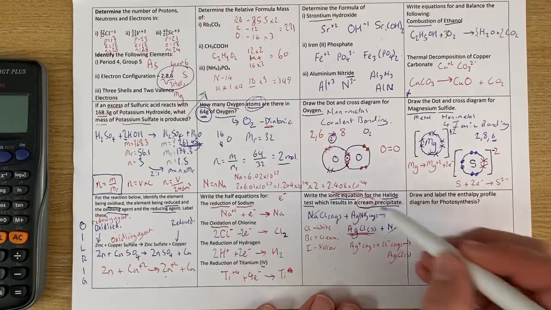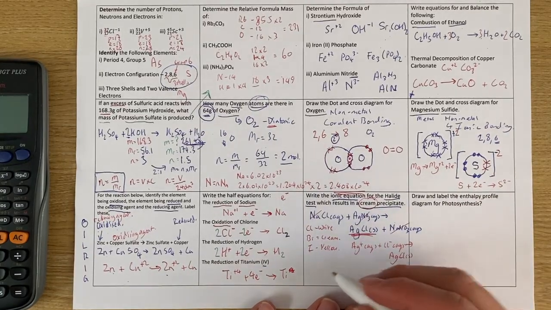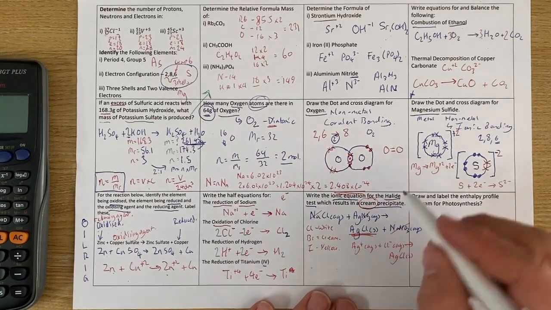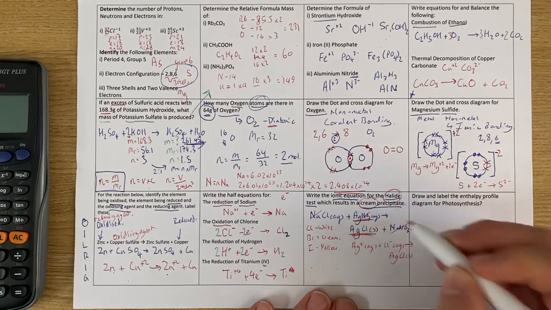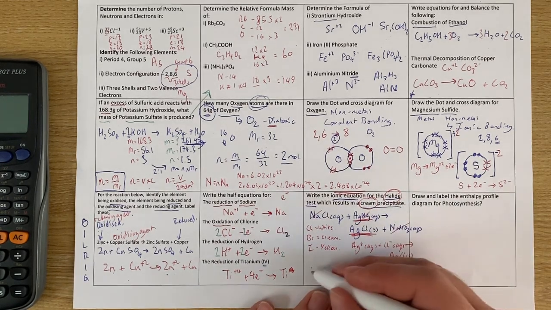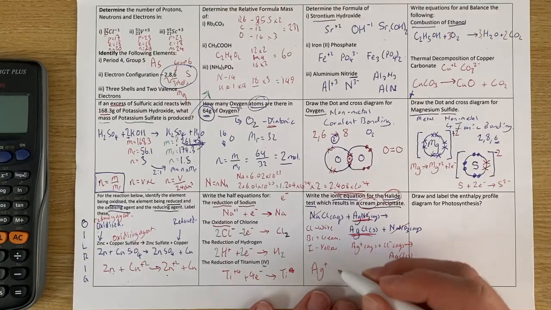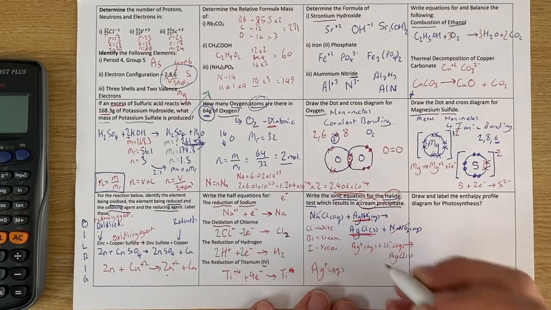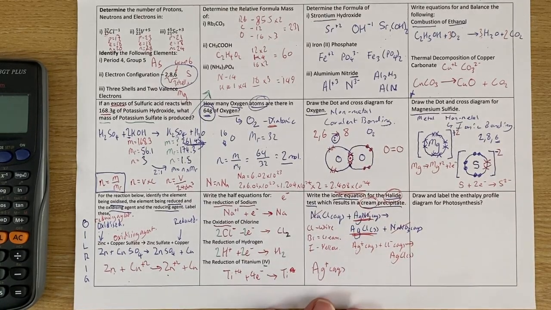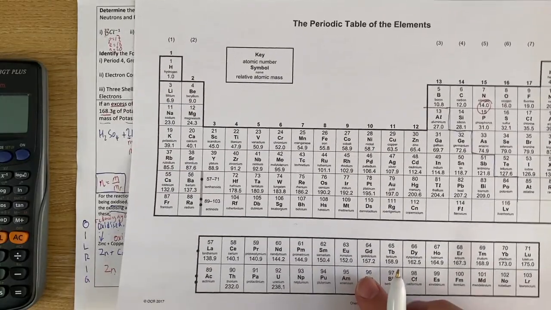Now the question is to show it for a cream precipitate. So that's us realising that the test for any halide is that we add silver nitrate. So we need to know that as a fact. So we would start off with silver, and that's plus, aqueous. Okay. Understand that silver is an exception to the rule on the charges on the periodic table.